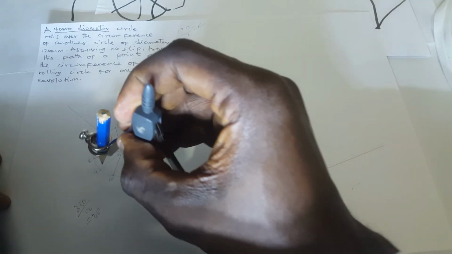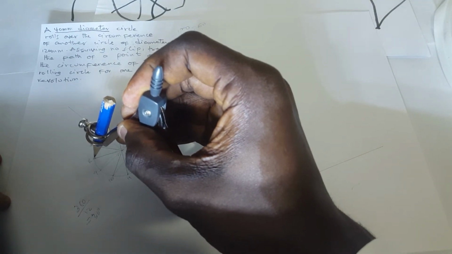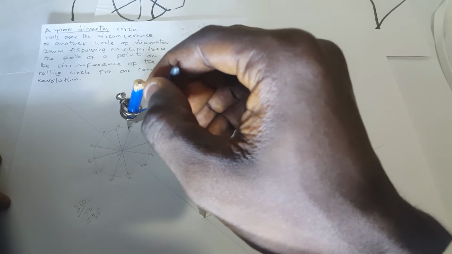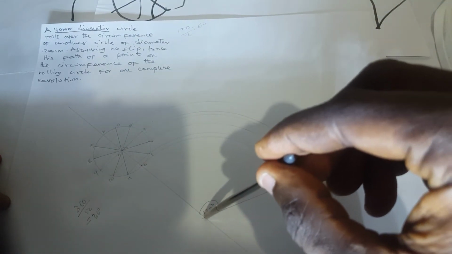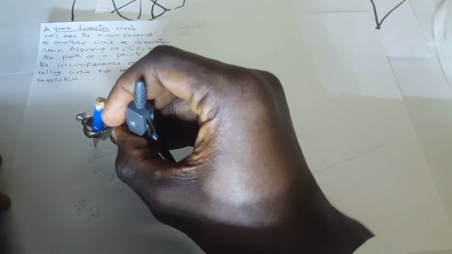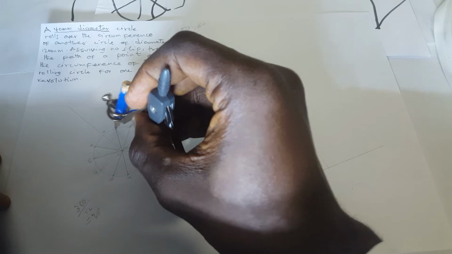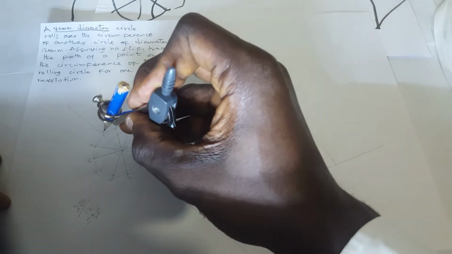Now we stand at 8. You have to make sure that it also passes through 4, and that is it. We go to 7. Make sure that the arc passes through both 7 and 5. Then we stand at 6 as well. So 6.